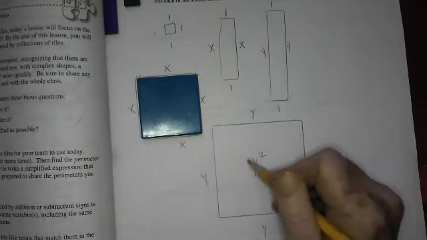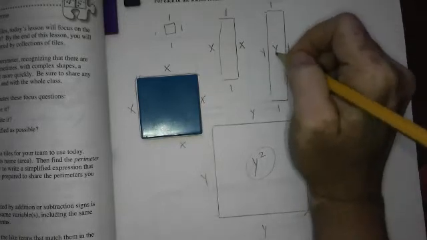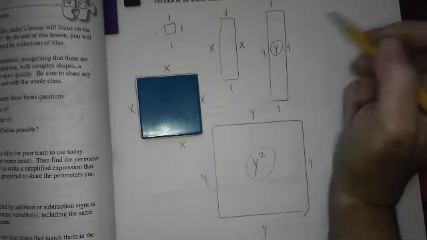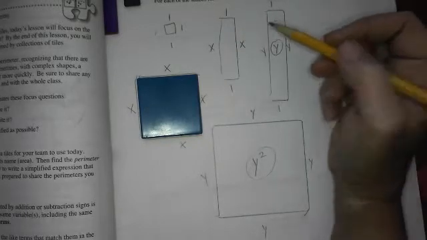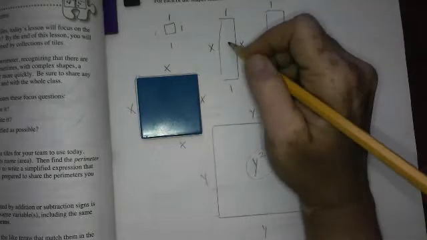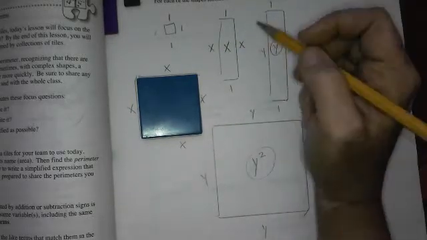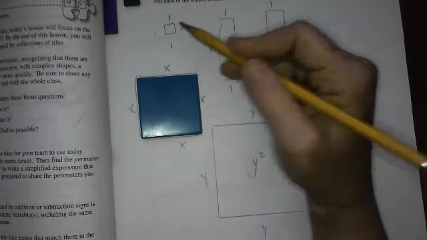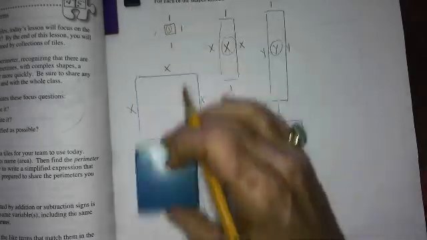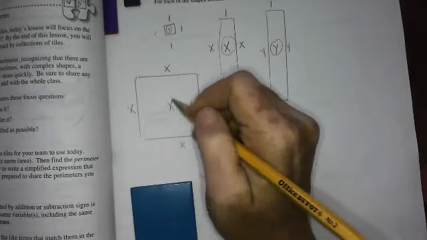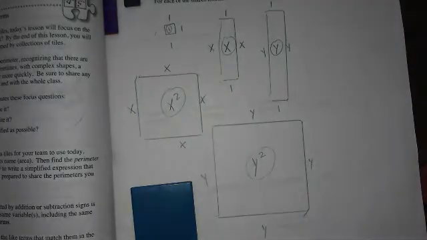So the area is like inside, right? The area of this would be Y times 1. Remember, area is length times width. What's the area of this one? X times 1, that's X. What's the area of this one? Length times width, 1 times 1 is 1. What's the area of that one? X times X, that's X squared. So I have areas and perimeters, different things that they can ask for.